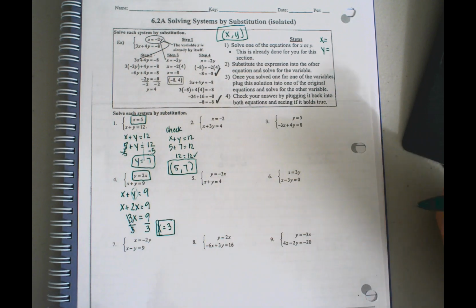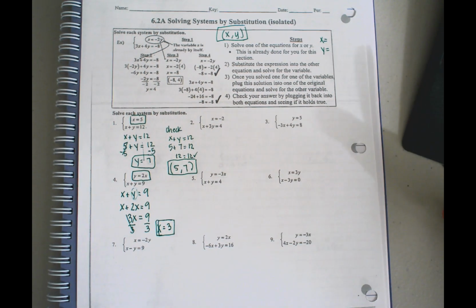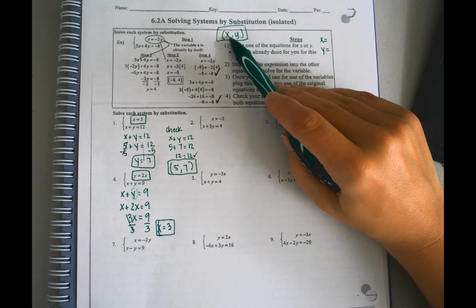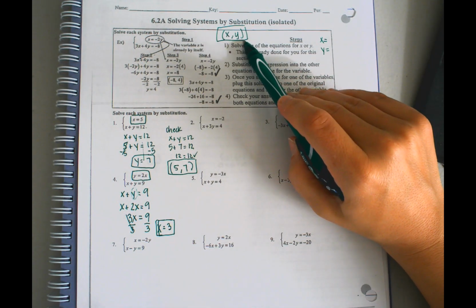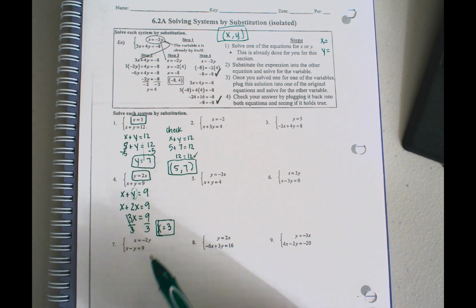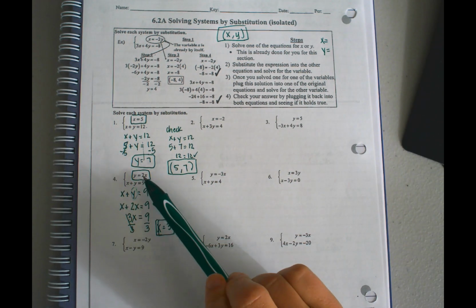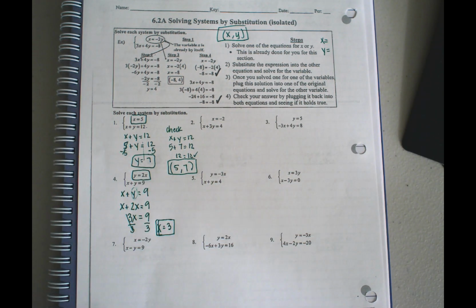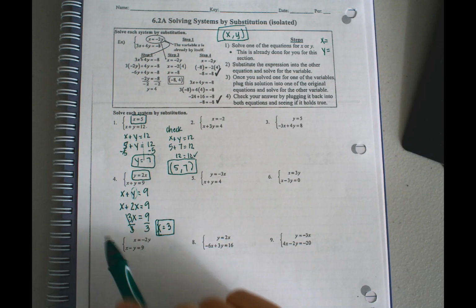So we solved the equation and figured out what x is. Now remember, our answer is an ordered pair, so I need an x and a y answer. So I got the x answer. Now I'm going to plug 3 into either of these equations. It does not matter. You will end up with the same answer, and I can show you that here.